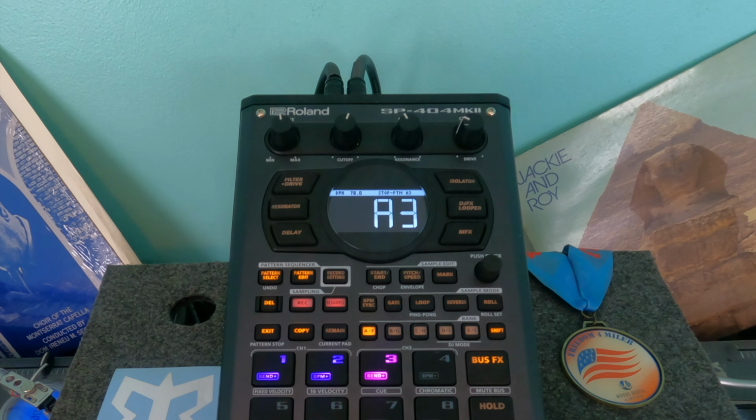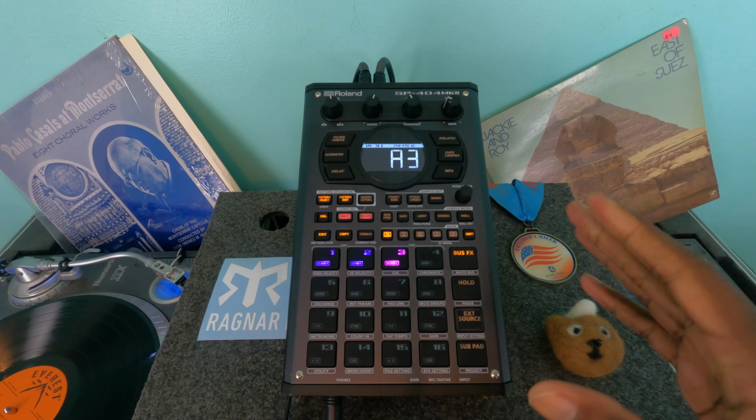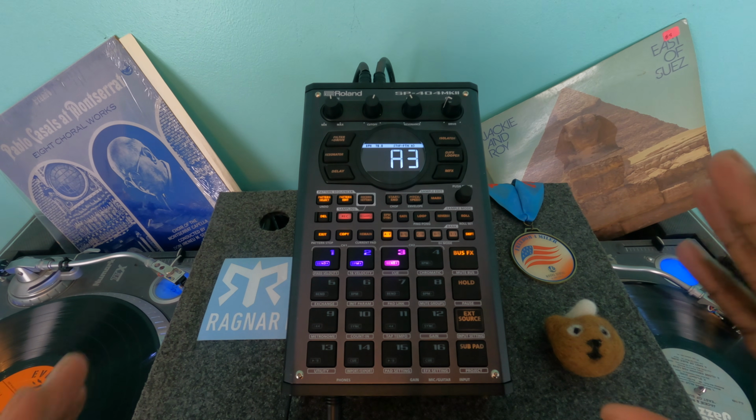So how is this helpful? How can this help you? Essentially, now all I have to do is make a 2 bar, or in this case a 4 bar, beat pattern, and that beat pattern will last throughout the entirety of that sample.